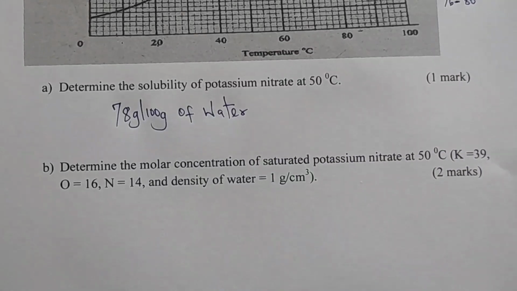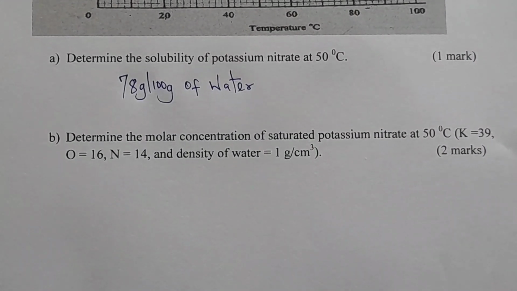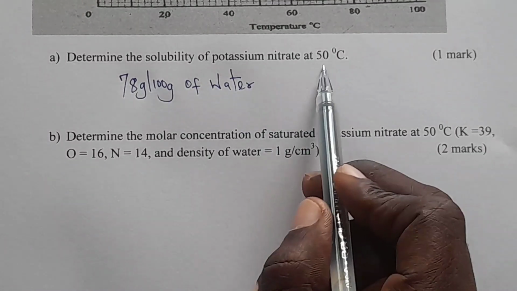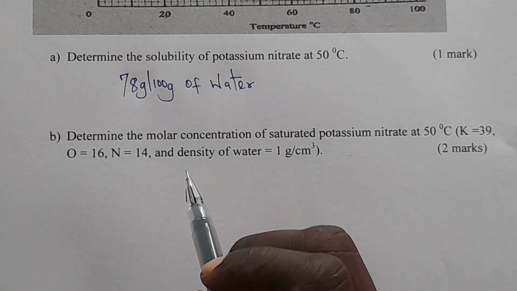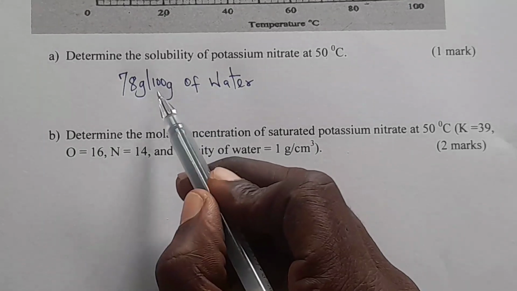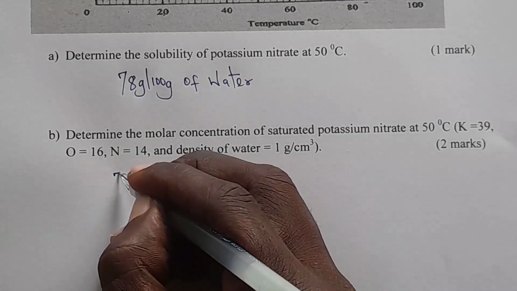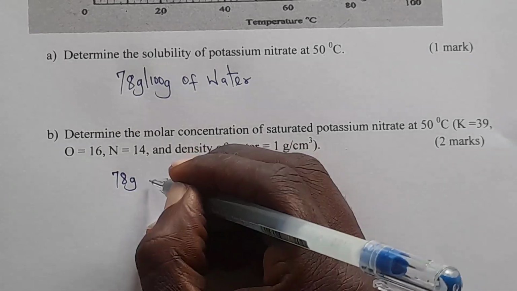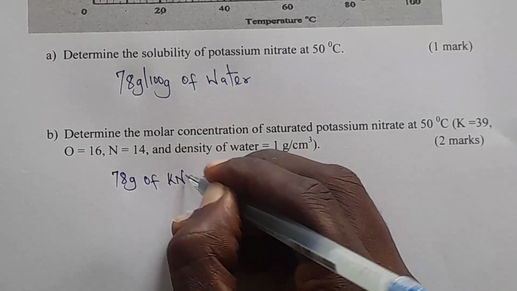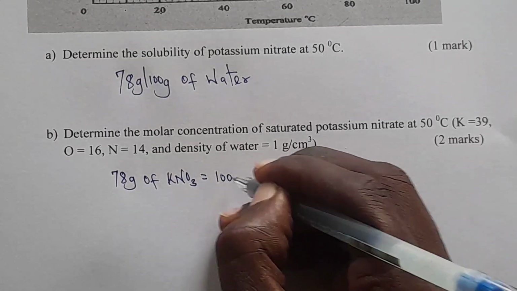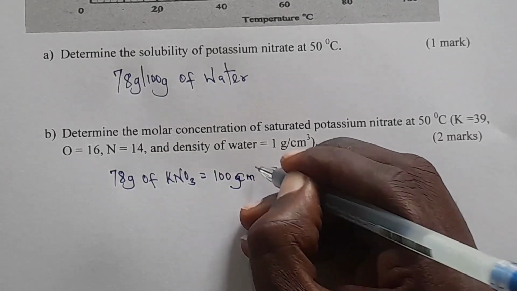Part B of the question: determine the molar concentration of saturated potassium nitrate at 50 degrees Celsius. What is the mass of potassium nitrate at 50 degrees Celsius? It's 78. In what solvent has it been dissolved? 100 grams of water. So we can say 78 grams of potassium nitrate has been dissolved in 100 grams of water, or 100 centimeter cube.